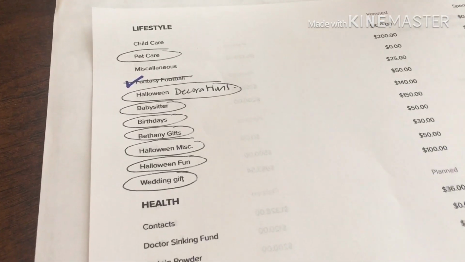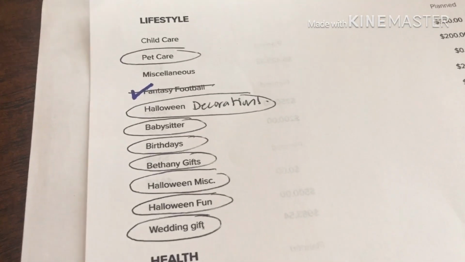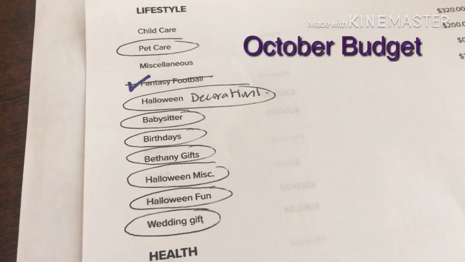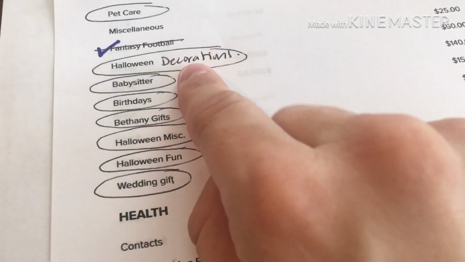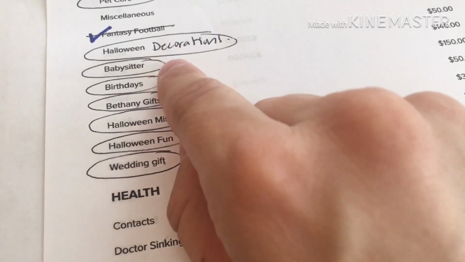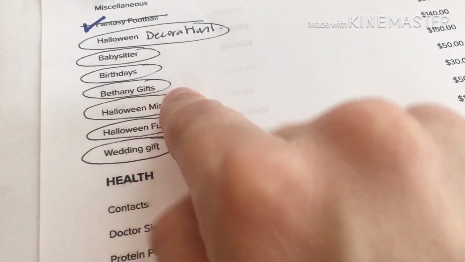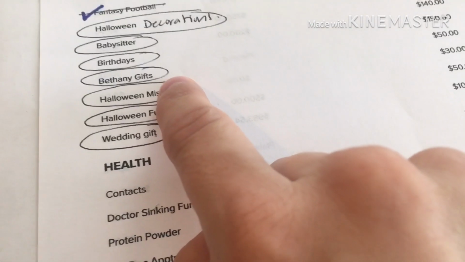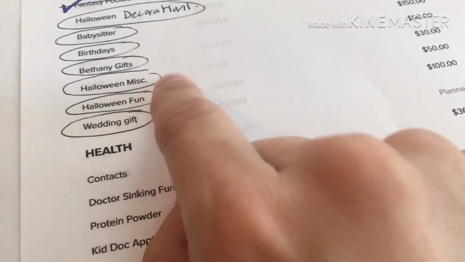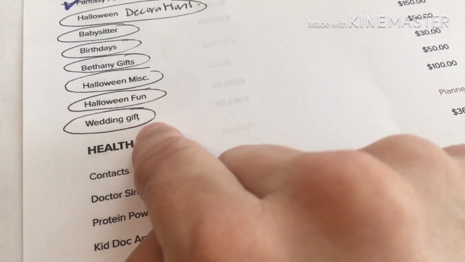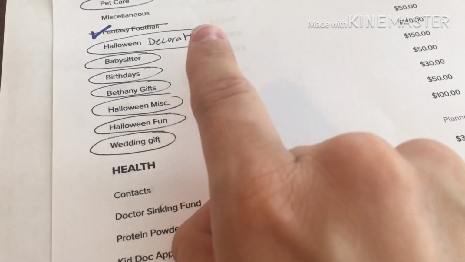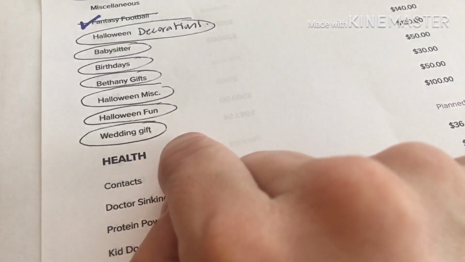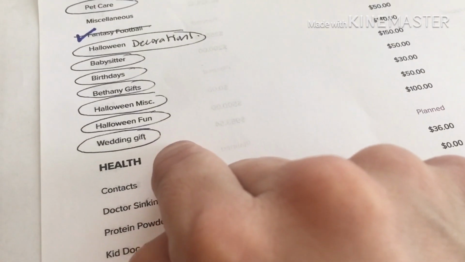So aside from groceries and our normal fun money that we each get each month, we have a vet appointment. We're gonna cash that out, Halloween decorations, babysitter, birthdays, a gift for our daughter whose birthday's coming up in November, Halloween miscellaneous, Halloween fun, and a wedding gift. Yes, we have a ton of Halloween categories, but we want to keep everything separate so that we do a better job of keeping up with these budget items.